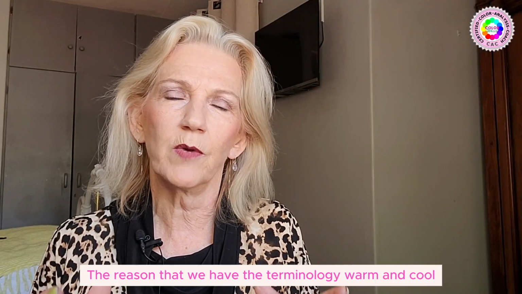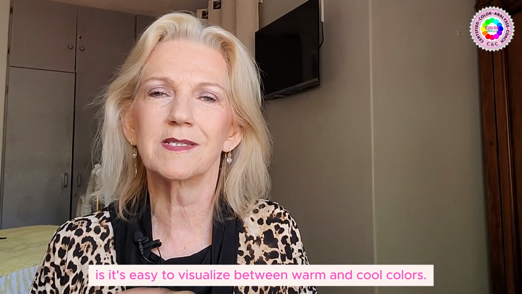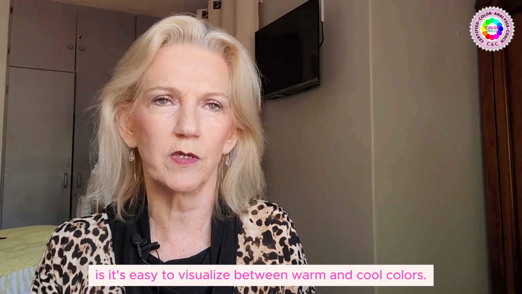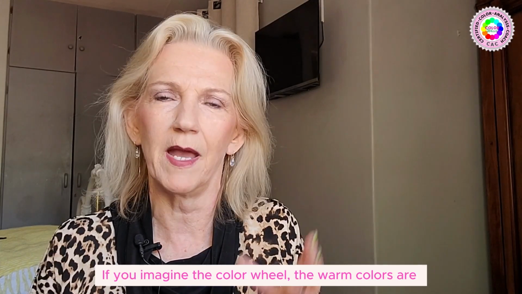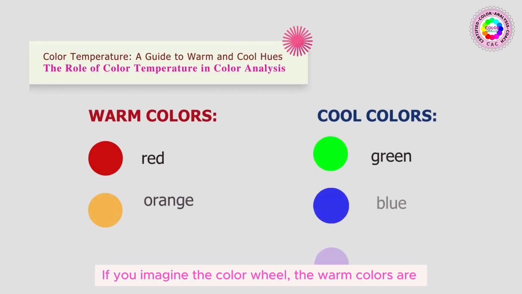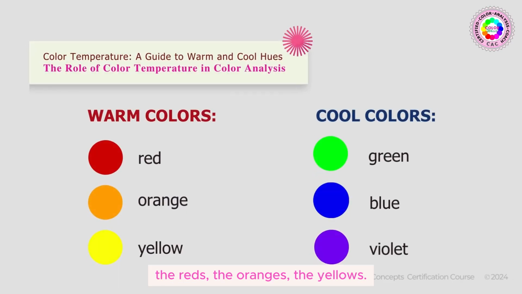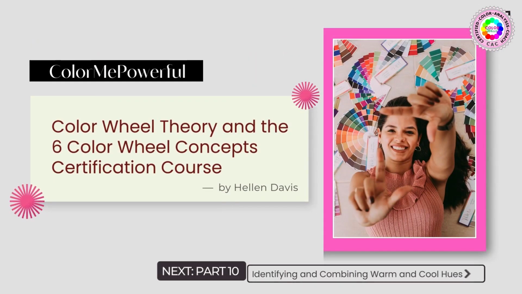The reason that we have the terminology warm and cool is it's easy to visualize between warm and cool colors. If you imagine the color wheel, the warm colors are the reds, the oranges, the yellows. The cool colors are the blues, the greens, and the purples.